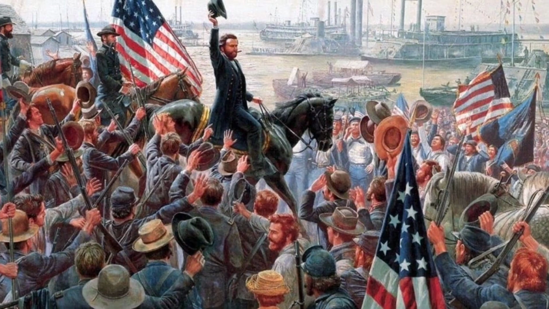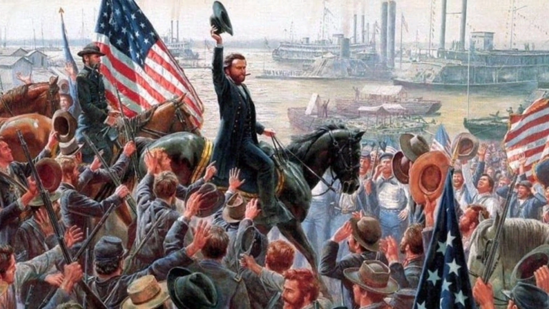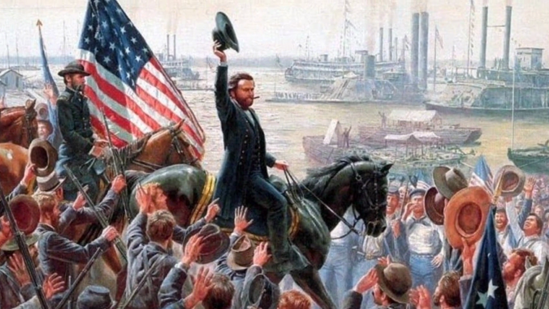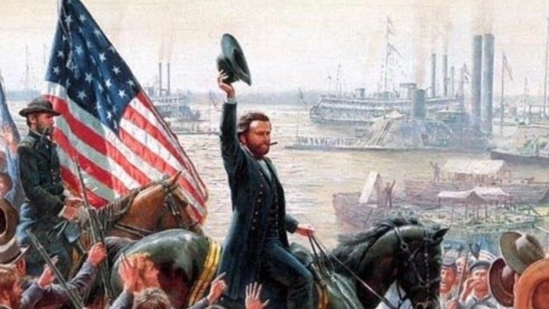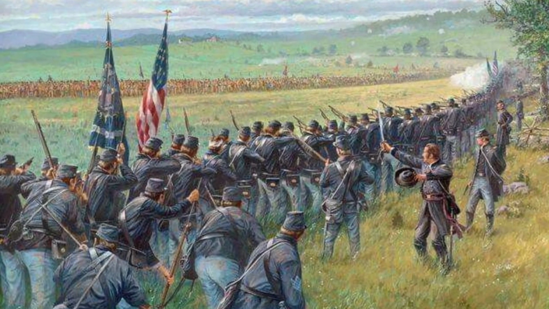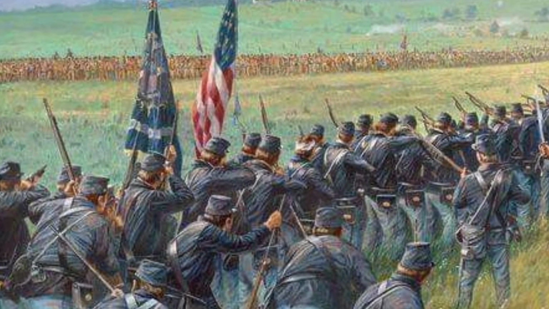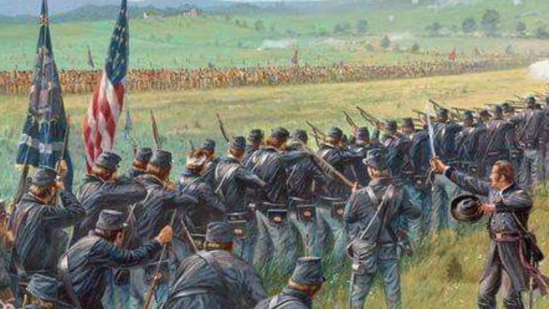Abraham Lincoln's election in November 1860 was the final straw, and within 3 months 7 southern states, South Carolina, Mississippi, Florida, Alabama, Georgia, Louisiana and Texas, had seceded from the United States.